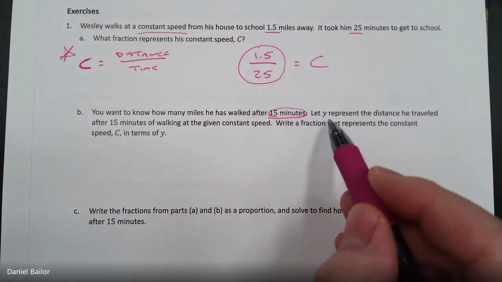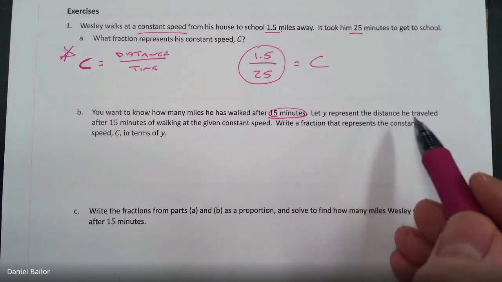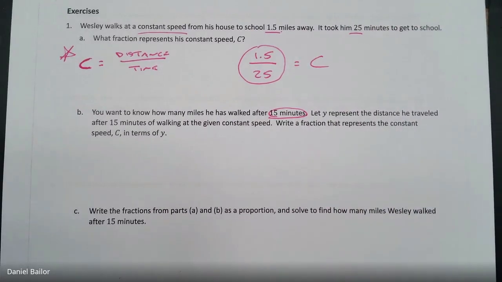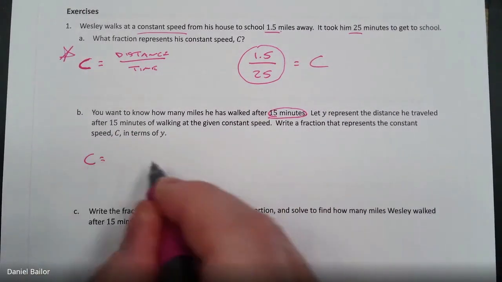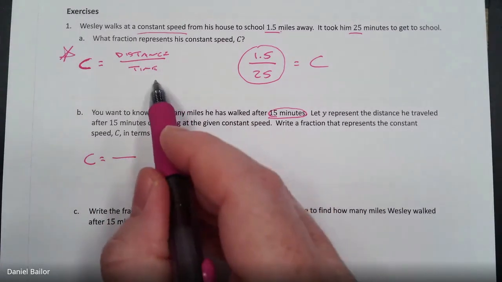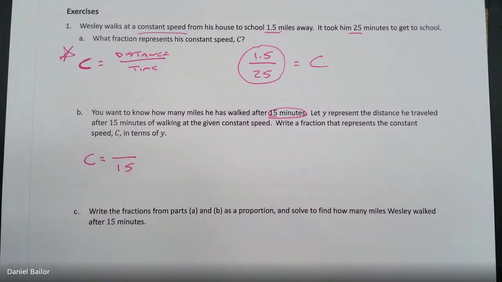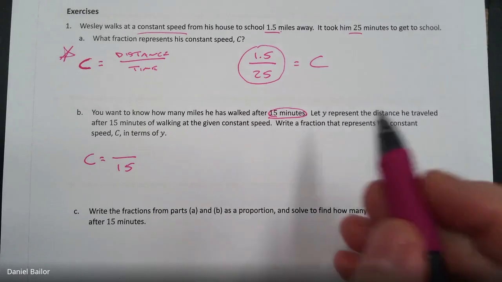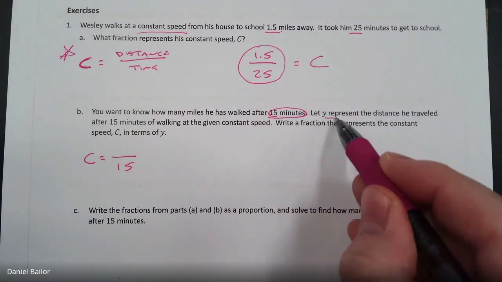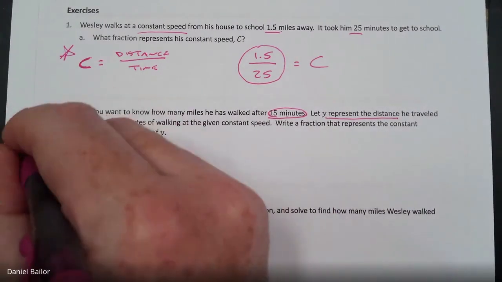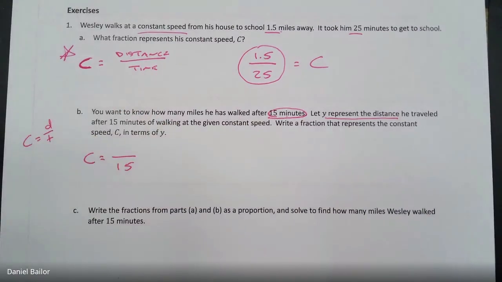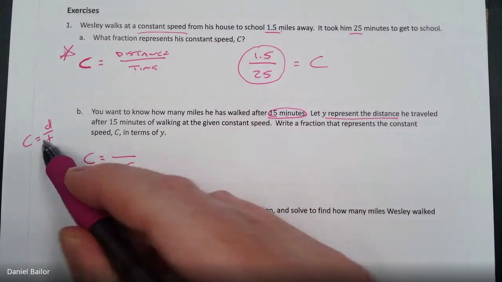So let y represent the distance he traveled after 15 minutes of walking at a given speed. Okay, so what is his speed? What is c equal for 15 minutes? Well, we know the time, remember, time is in the denominator, is 15 minutes, but we don't know how many miles that is. But it tells us, use y. y represents the distance. So the time is 15 minutes. Remember, speed is distance over time. That's important to remember.